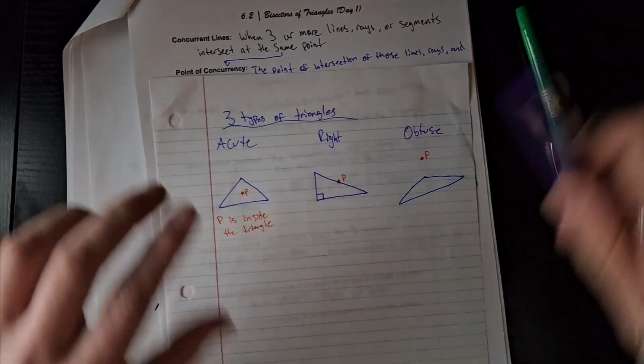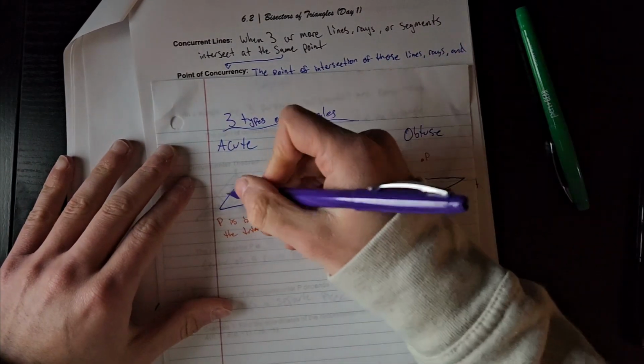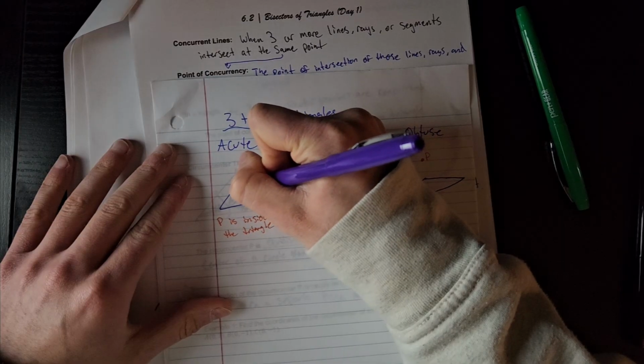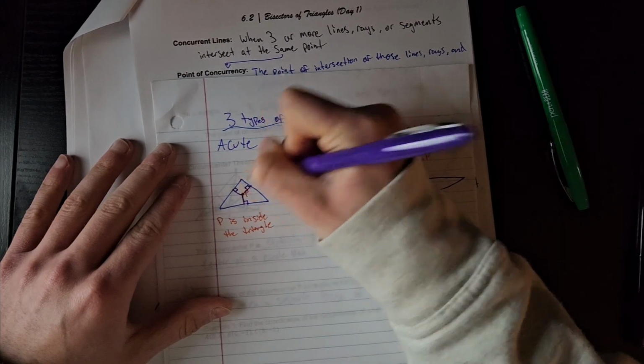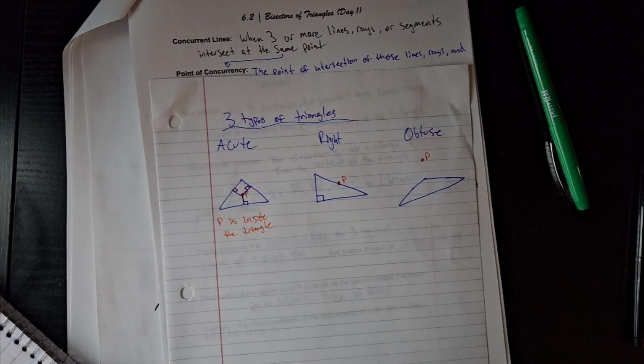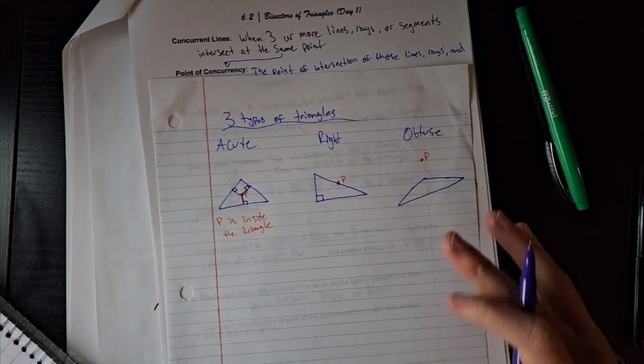And again, I'm very much free sketching this. You have one right here, one right here, one right here. They intersect and they form their intersection right here. That's where that intersection is.